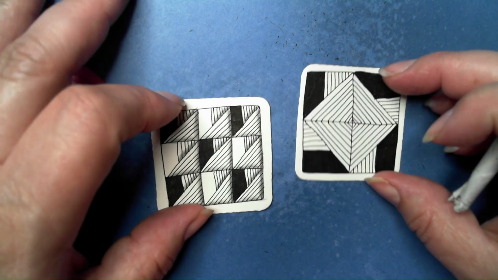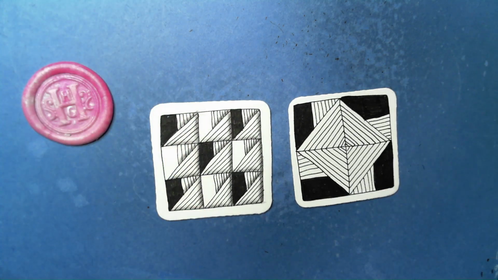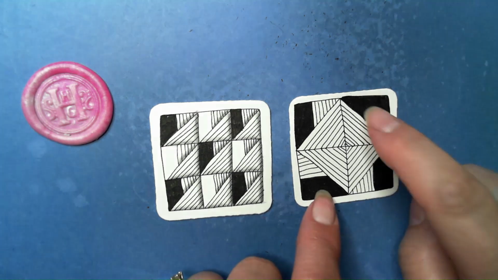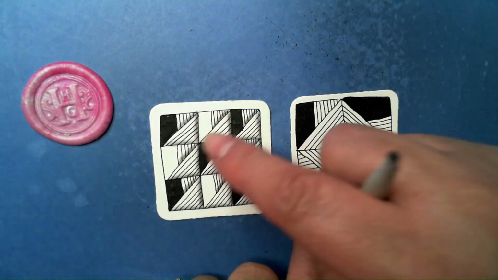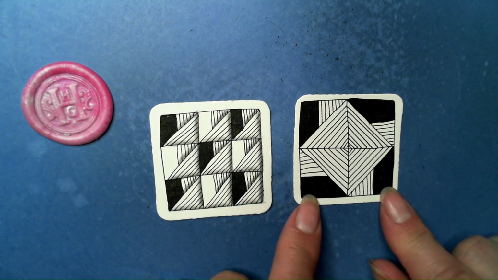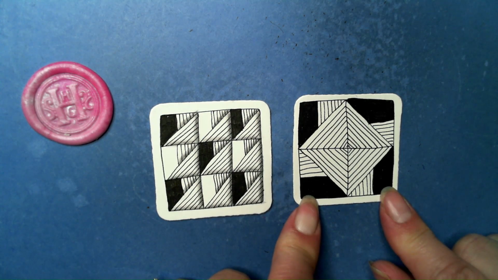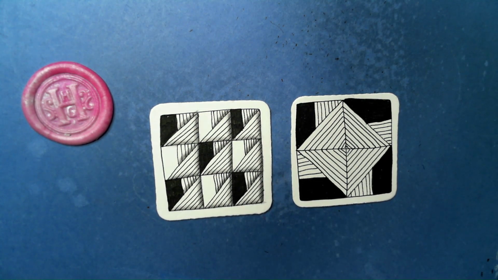But fun tangle, really neat. It's nice to have a tangle like this that adds a dramatic effect. Yeah, and this is where I didn't pay any attention to the fact that these were supposed to be alternated, but it still looks cool even though I colored all of them in. So anyway, again, fun tangle.